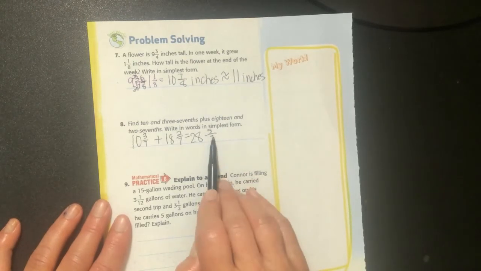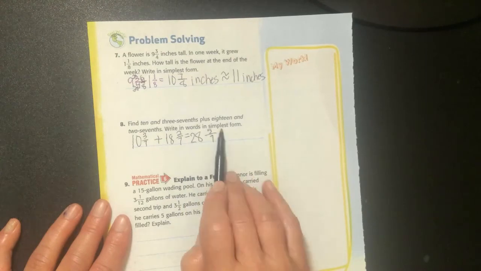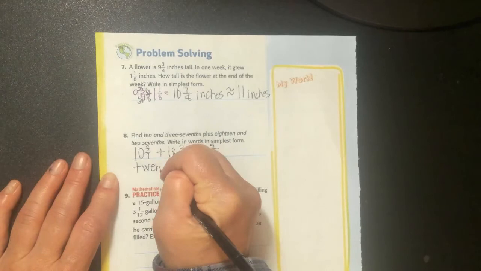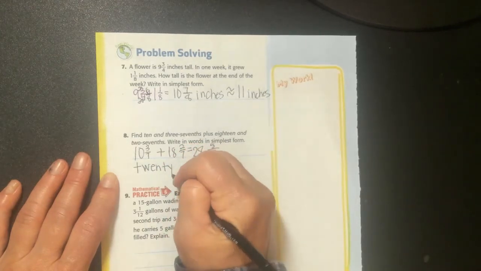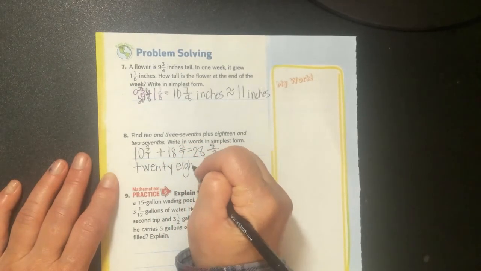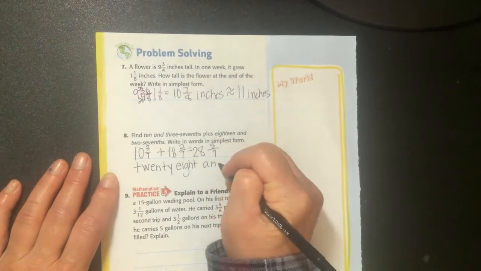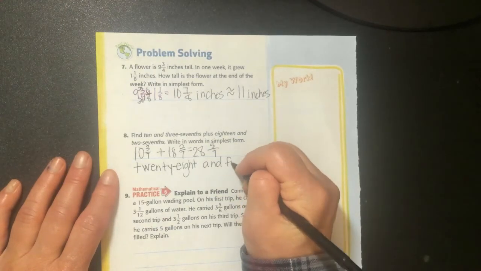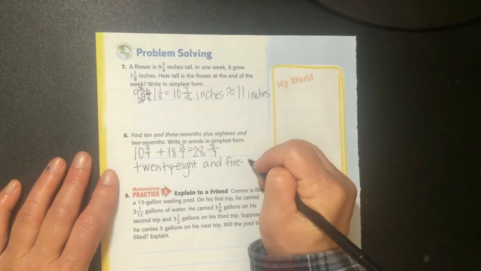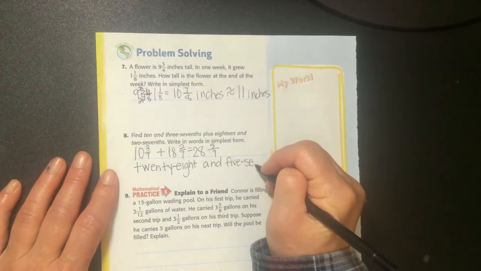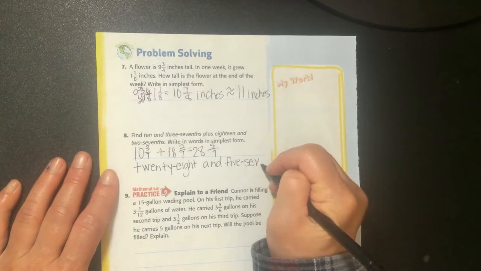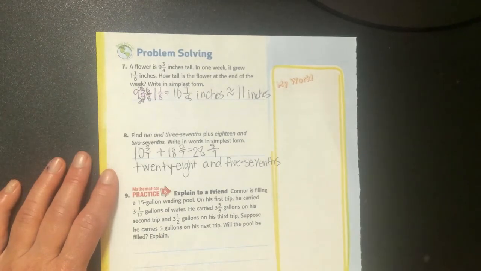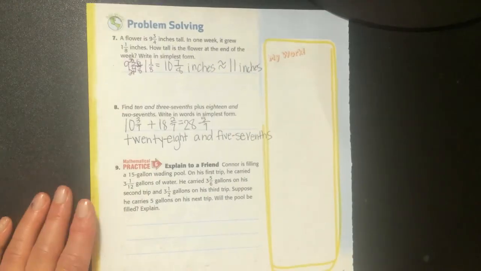This is simplest form, but I have to write it in words. So I'm going to write 28, and I'll put a little hyphen. My 28 and 5, and they put a hyphen there too. 7ths. 28 5/7. I wrote it in word form.